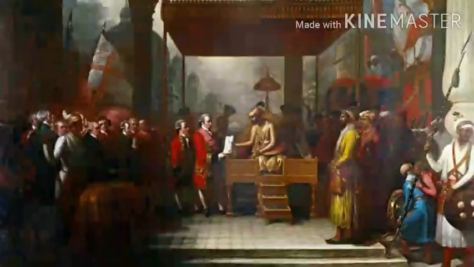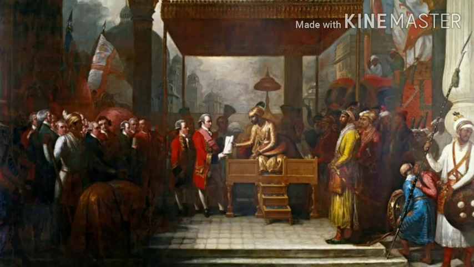But in the painting, which we will see, the event is shown as a majestic occasion taking place in a grand setting, with the Mughal emperor sitting on the throne, with the Englishmen by his side with the papers, and all the courtiers and all the English East India Company officials on either side of the painting.